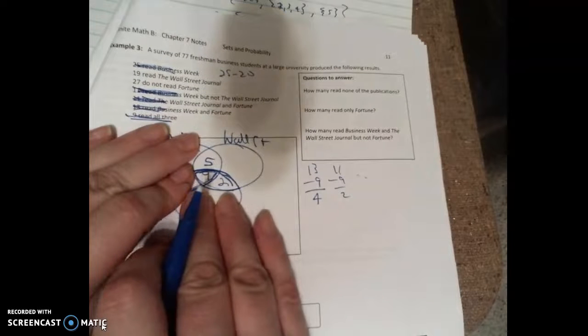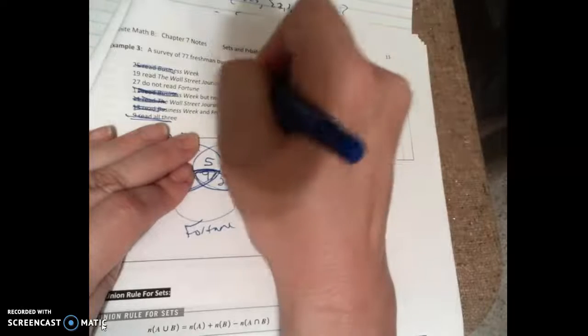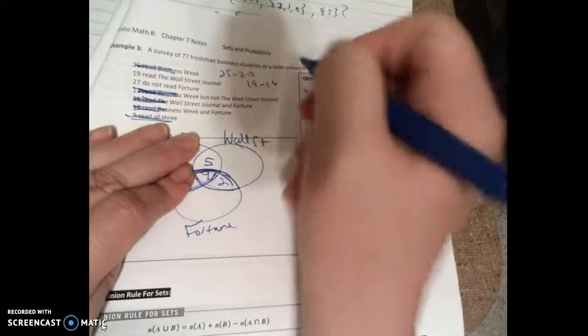19 read the Wall Street Journal. Okay, so let's look at just Wall Street Journal. We have 9, 2, and 5. So that's what? 11 and 5 is 16. So 19 minus 16 is what? What is that? 3.